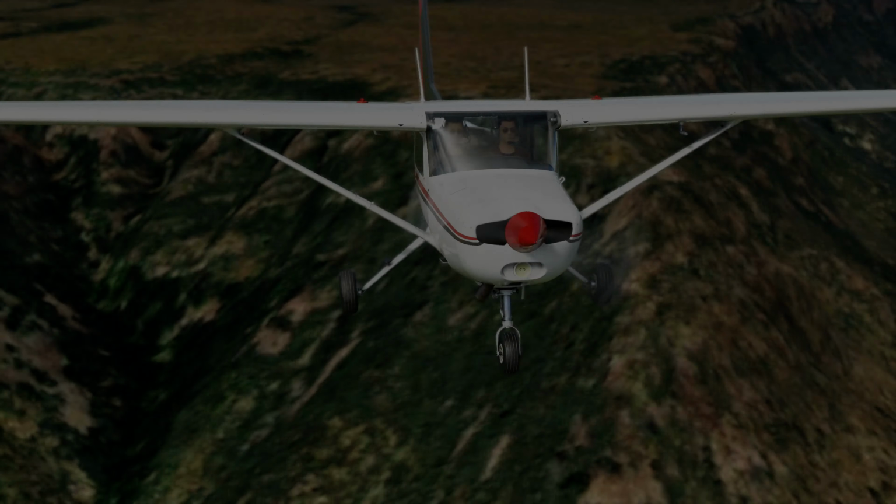Alright, let's go ahead and throttle back up. There you go. Speed is increasing, and as long as we maintain the same attitude, our altitude will keep climbing too. You're really getting the hang of your controls.